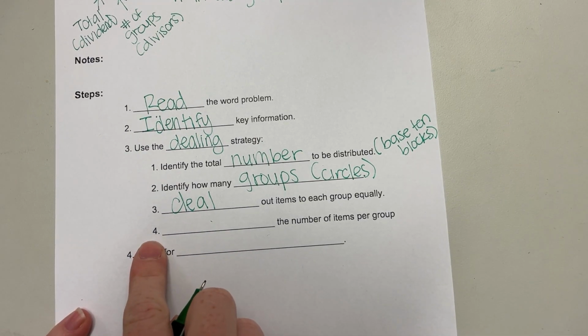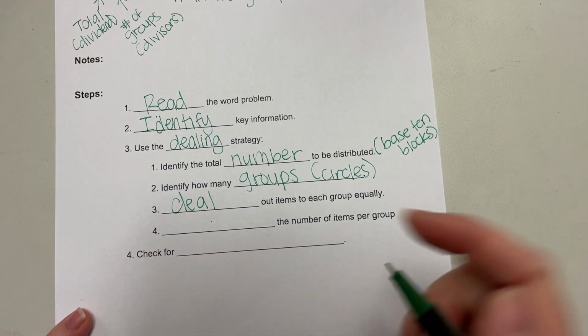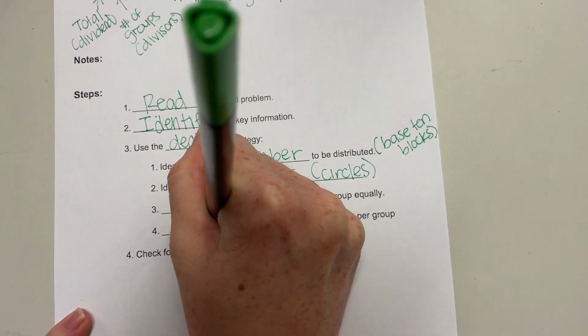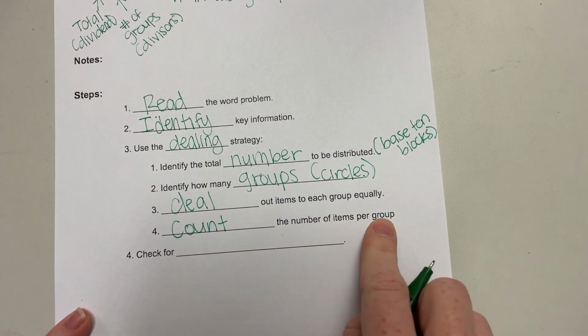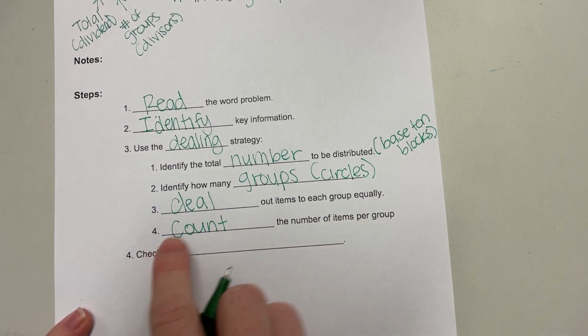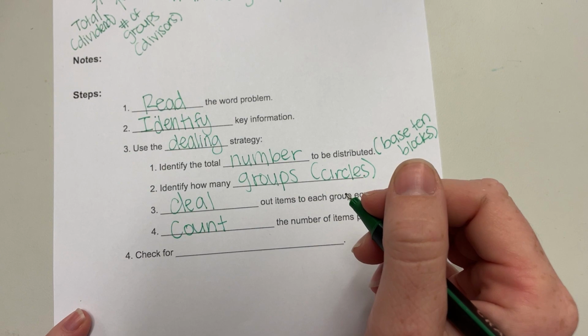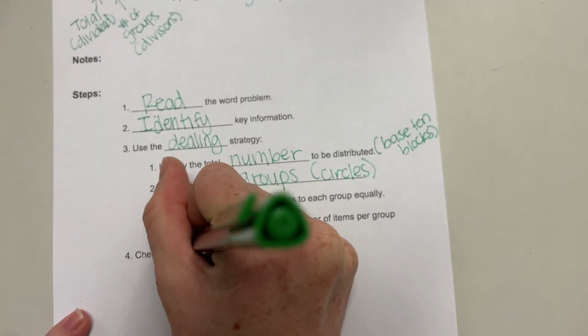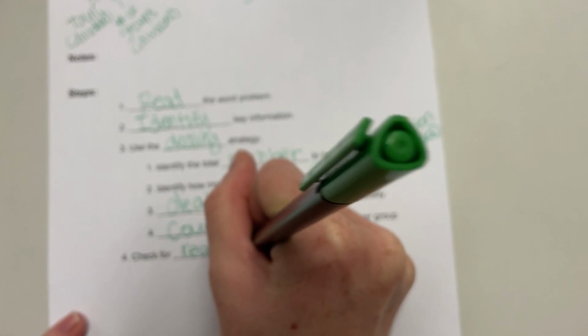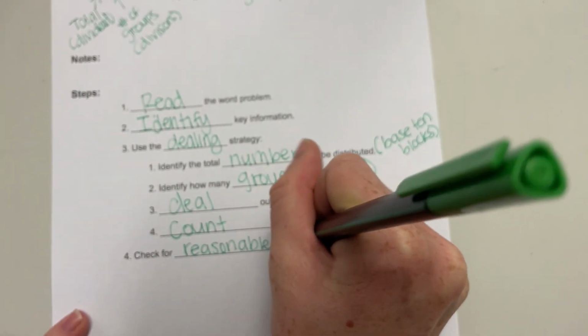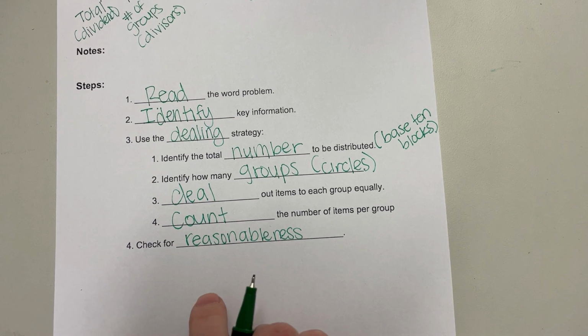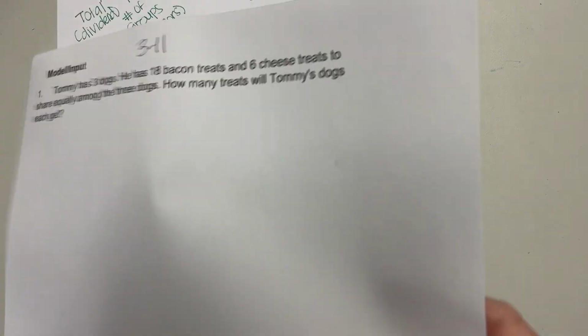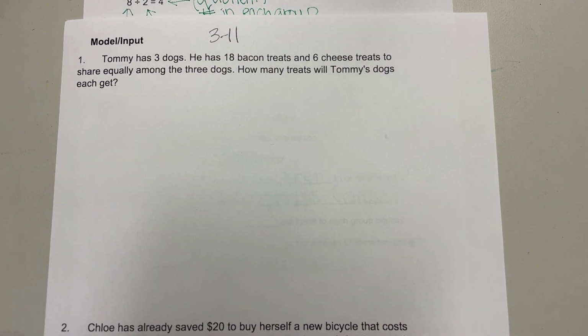Step number 4 is to count the number of items per group. That's just finding your quotient. And then step 5 is check for reasonableness. For example, if you end up with a circle that has more than what you started with, that's not reasonable. So you want to double check it. You also want to double check that each group has the same amount. So we're going to do our first model and input.